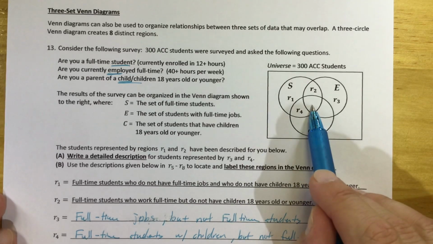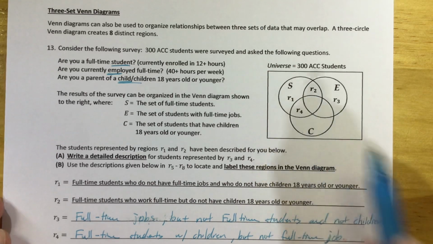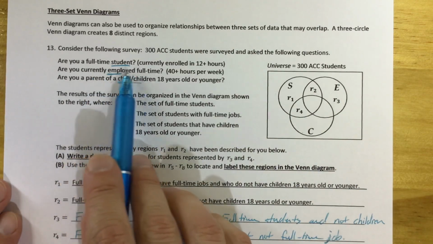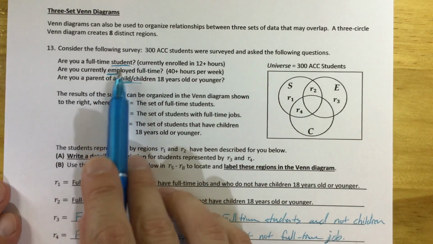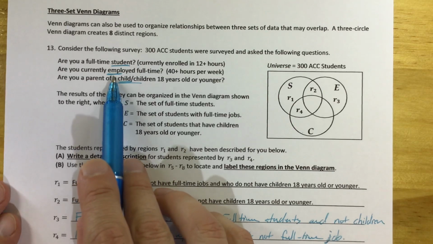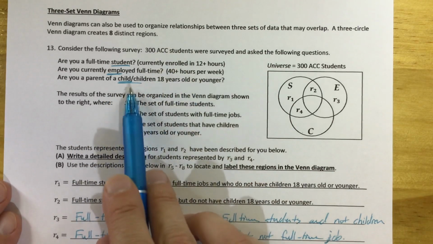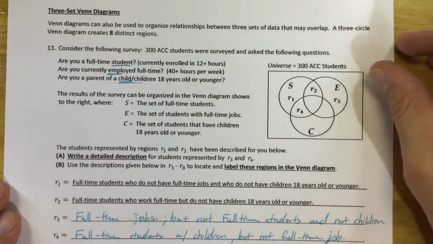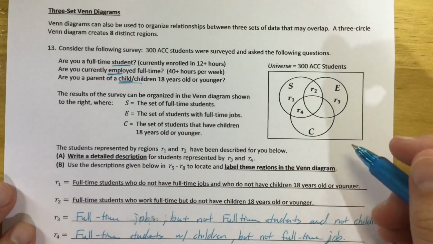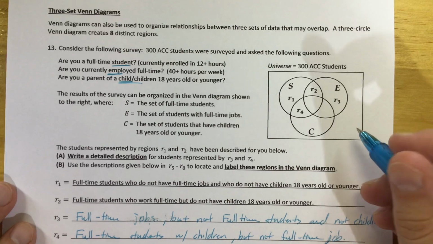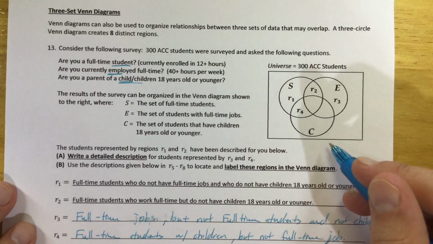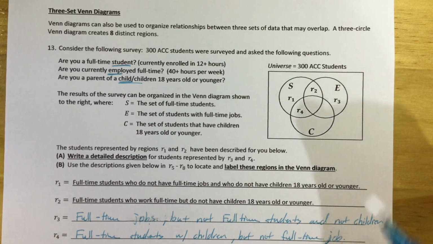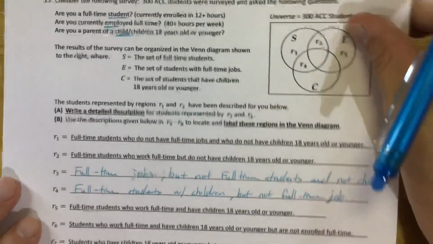Everything in the middle, of course, is going to be all of them, but I think that was more interesting to say. All right, so the S is going to refer to students, the E is going to refer to employed full-time, and C is going to refer to having children 18 years old or younger. All right, so the regions that had not been, well, they didn't label all of them there. Do we need to label the rest of them? We do. Okay. I guess I'll have to add that in there in a minute.